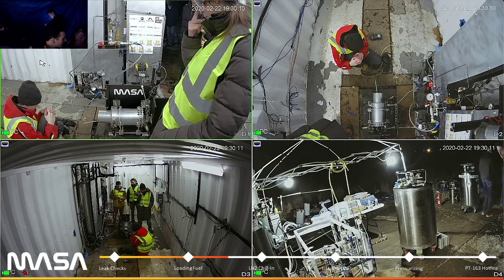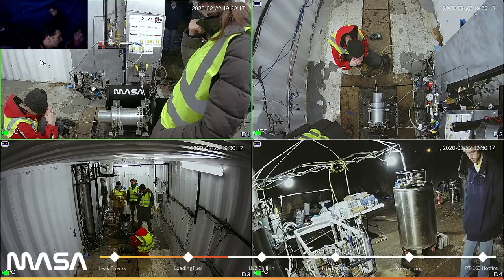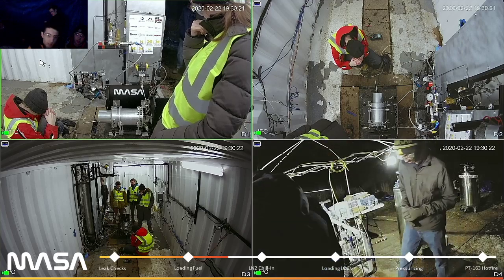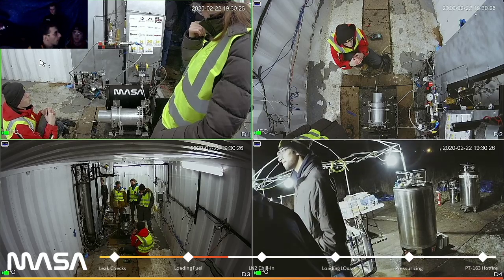I would say if the LN2 chill goes smoothly, and we have the locks here, we might be able to hot fire possibly by 9, probably around 9, if things go well. Does that sound all right?